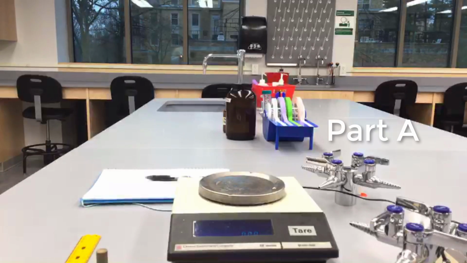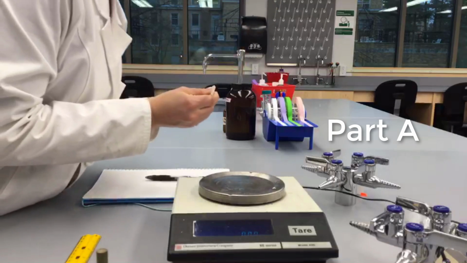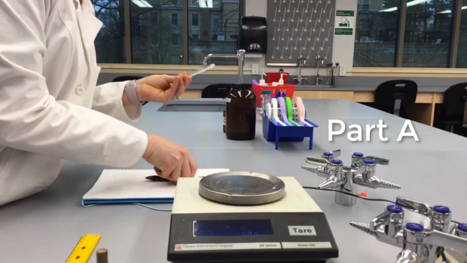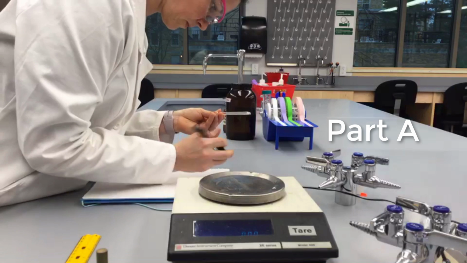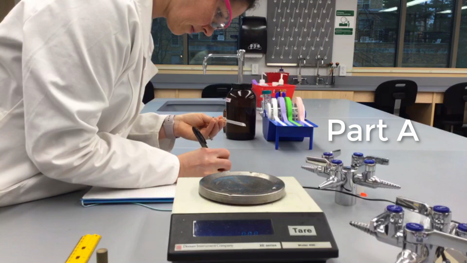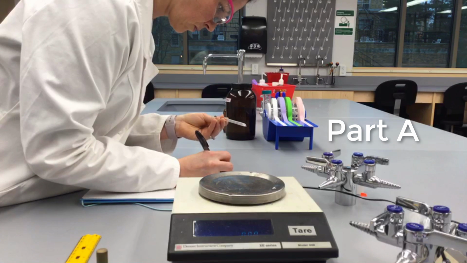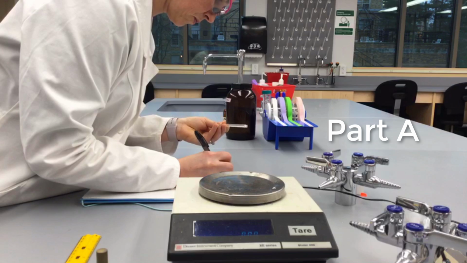In part A of this lab, you will simply record the temperature in the room using a thermometer. Make sure you read between the lines and record the appropriate number of significant figures. Then, you'll practice using the rules of significant figures correctly while doing temperature conversions from Celsius to Fahrenheit and Kelvin.